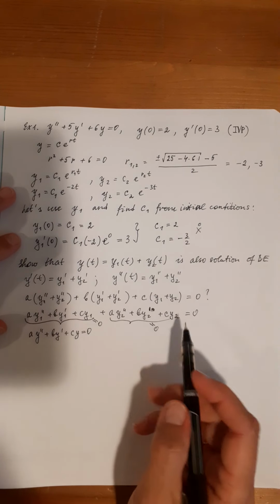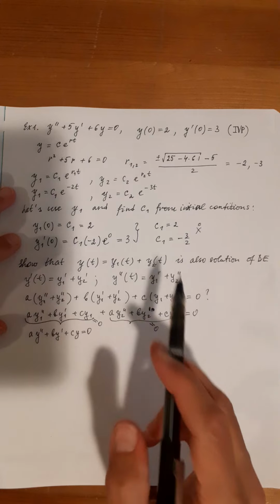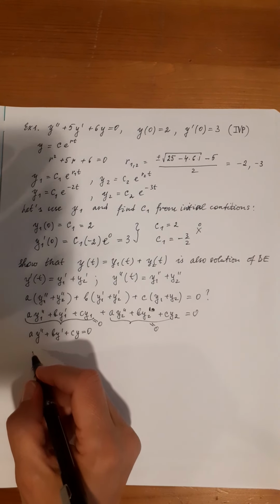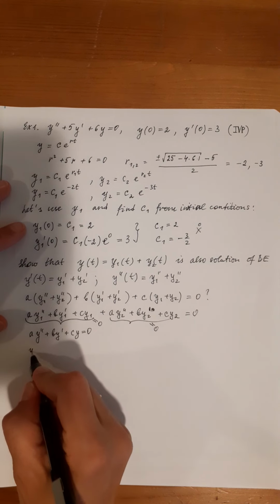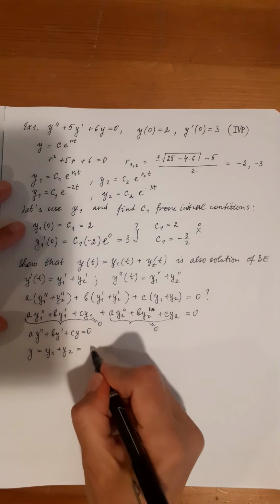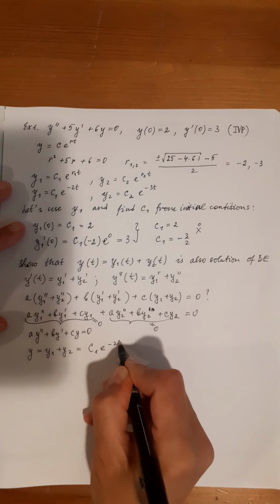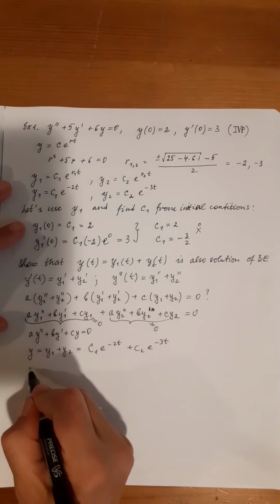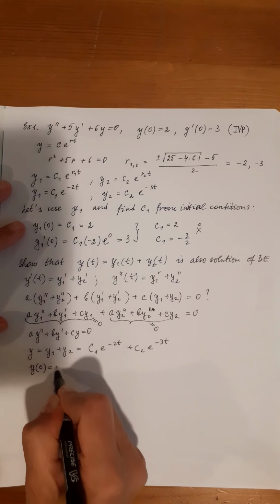Okay? Now, how is it going to help us? It's going to help us because we can now solve the initial value problem. Because we have a solution which consists of y1 plus y2, and I'm going to write it down: c1 e to the power of negative 2t plus c2 e to the power of negative 3t, and I'm going to plug in y of 0 equals 2.